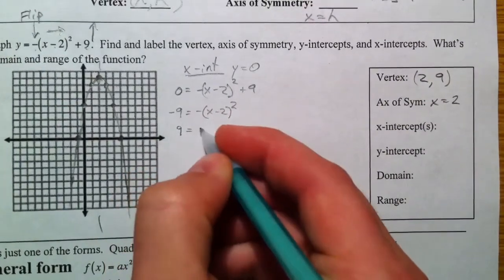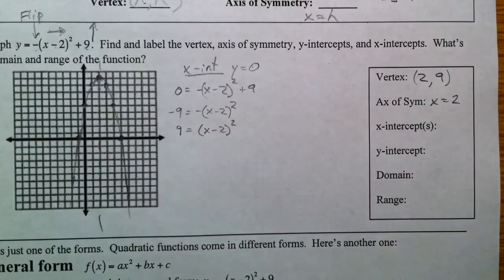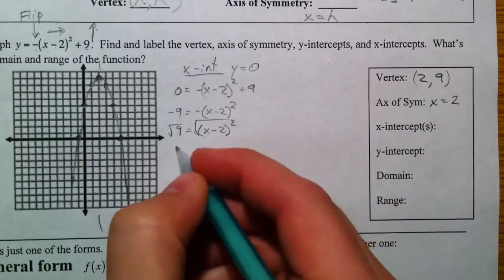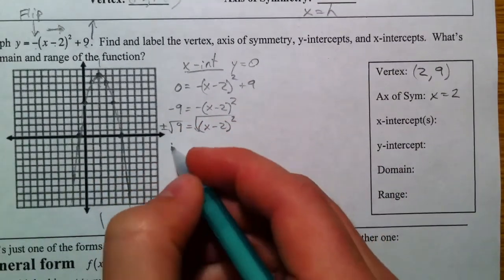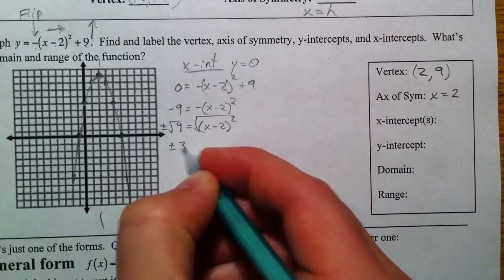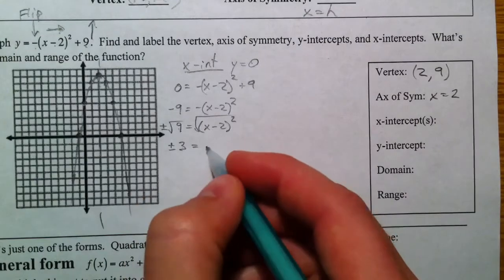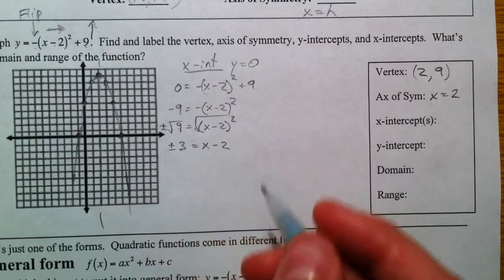Let's divide by the negative: (x minus 2) squared equals 9. And then what we're going to do is take the square root of both sides. When we do that, you have to remember when you take the square root to add the plus or the minus, because 3 squared can be 9 or negative 3 squared can be 9. So plus or minus 3 is equal to x minus 2.